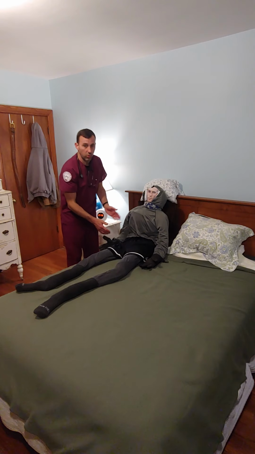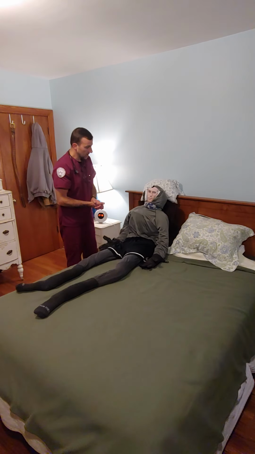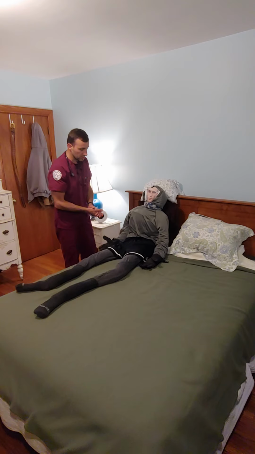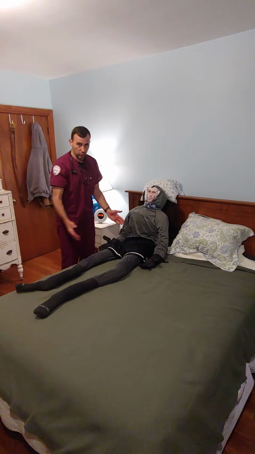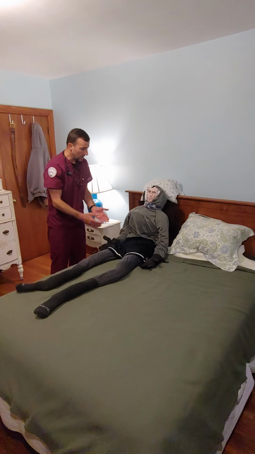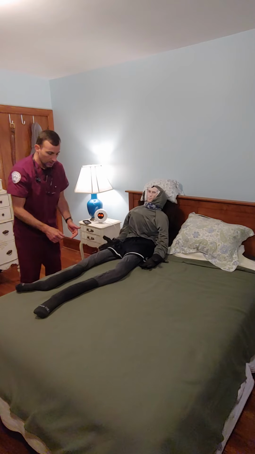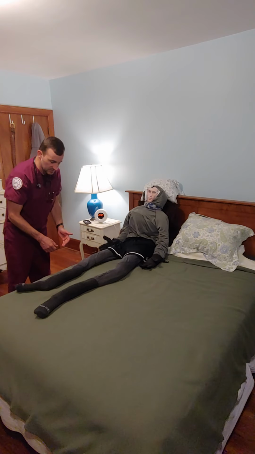Again, we're going to do all four quadrants in the same pattern that we did before. So after we have done that, we've completed the abdominal assessment. We'll move on to the lower extremities. Again, we'll do the integumentary assessment just like we've done for the rest of the body, especially looking at the buttocks and the bony prominences to make sure that we're not seeing any skin breakdown.